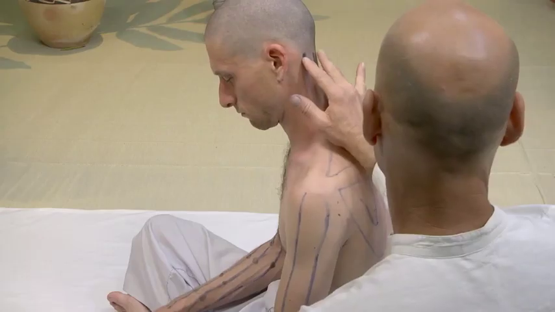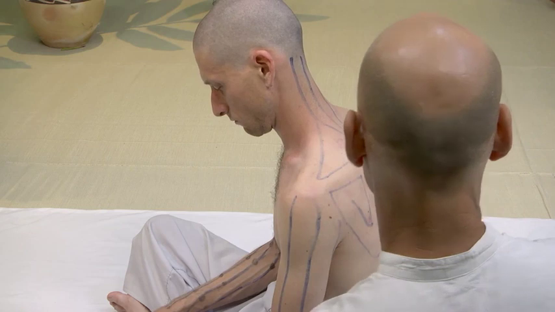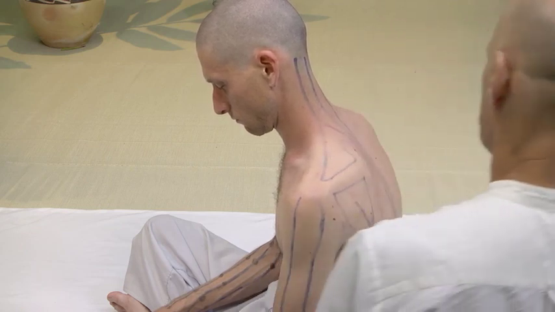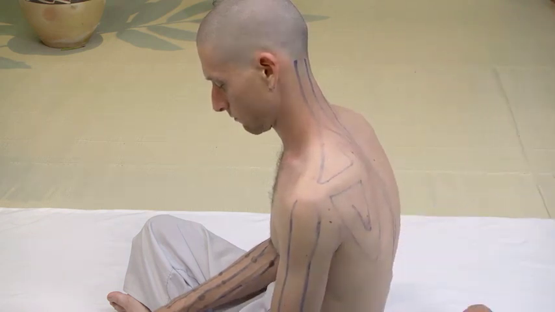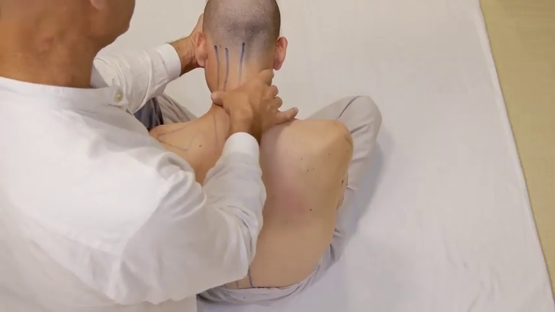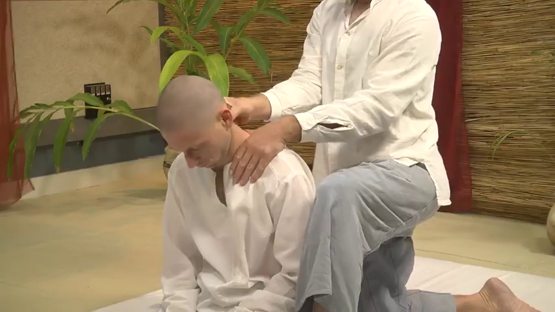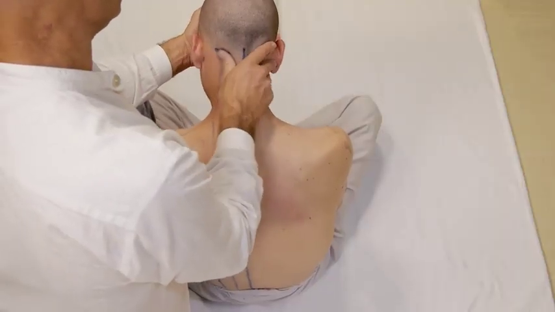Next is to work the neck lines. The best is, of course, if you work both shoulder blades. Begin with thumb circles.